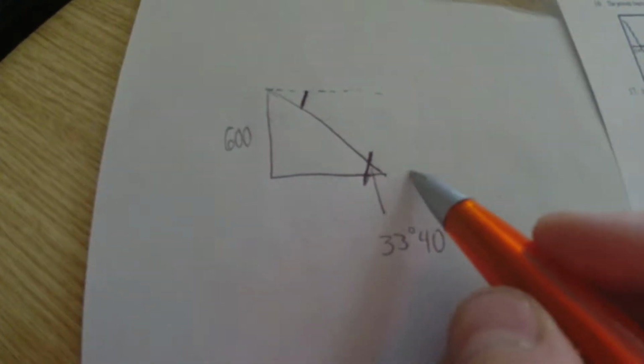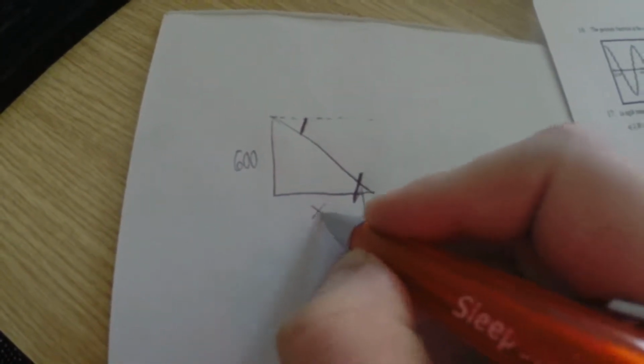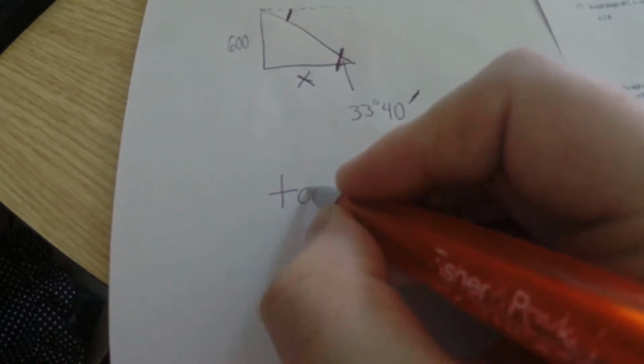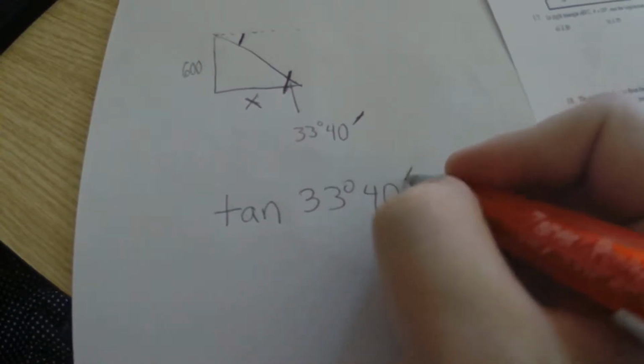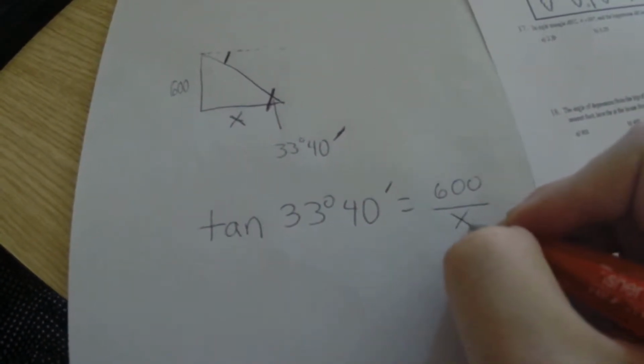So they're asking us for this distance. If my house is here, base of the cliff here, what is this distance? We'll call it x. Okay? I'm giving you opposite and adjacent. So SOHCAHTOA tells me I'm going to use tangent. So tan 33 degrees 40 minutes is equal to 600 over x.